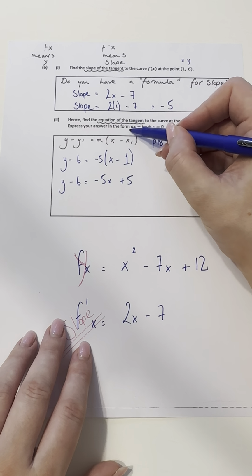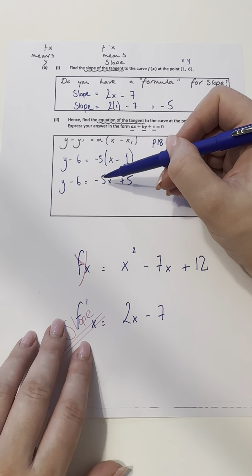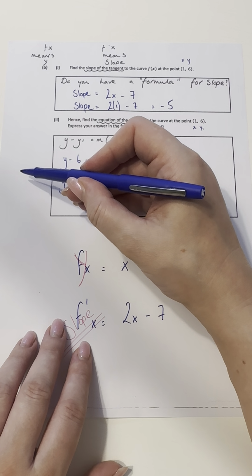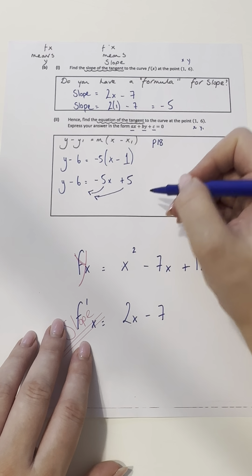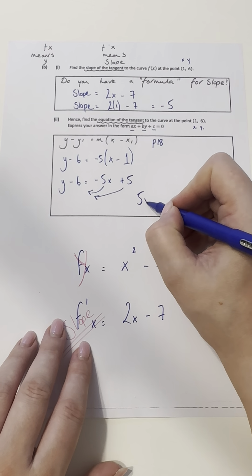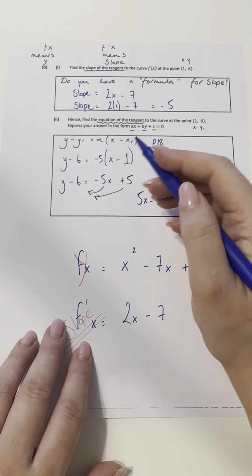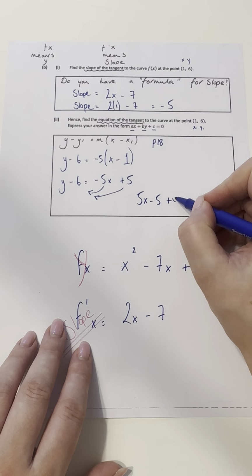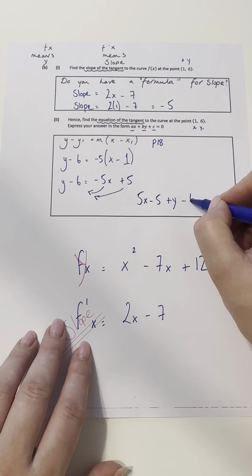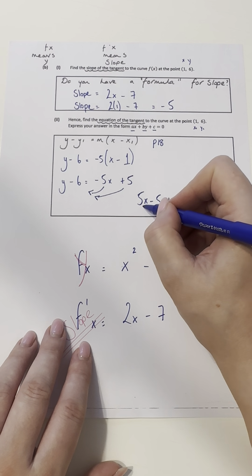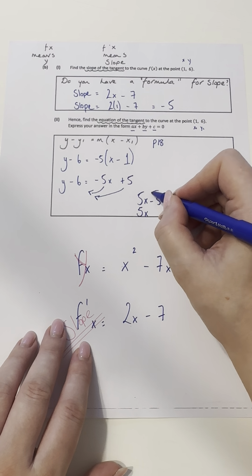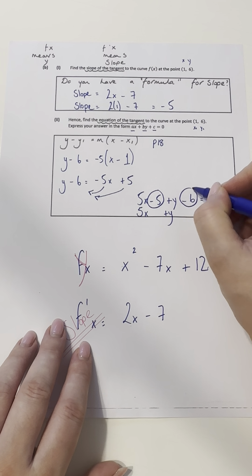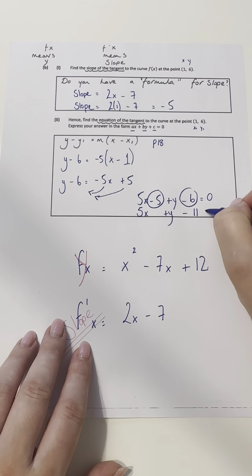We love our x to be positive, so I'm going to carry these two over to this side. That'll give me 5x minus 5 plus y minus 6 equals 0, leaving me with 5x plus y, and minus 5 minus 6 is minus 11 equals 0.